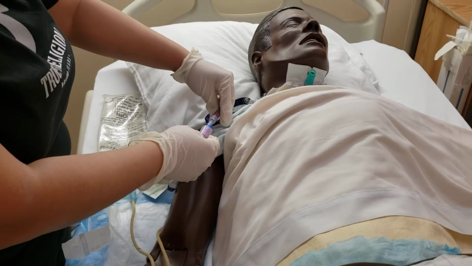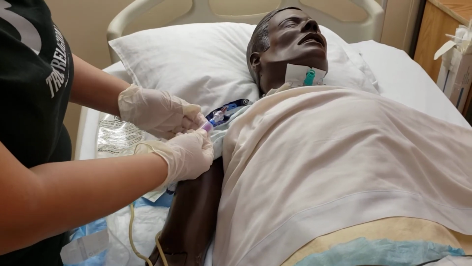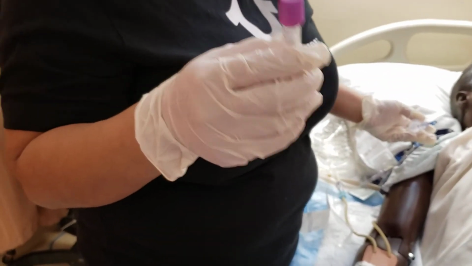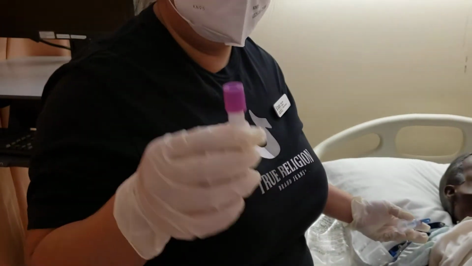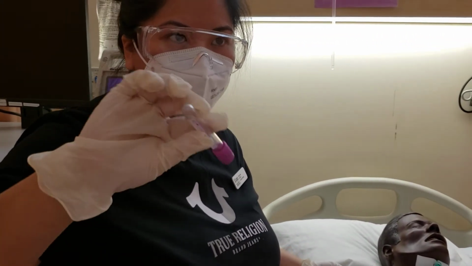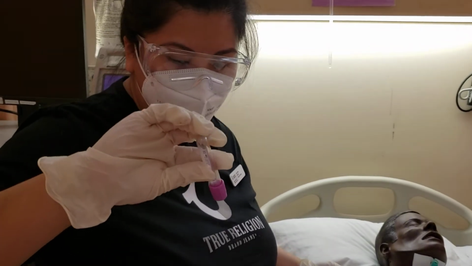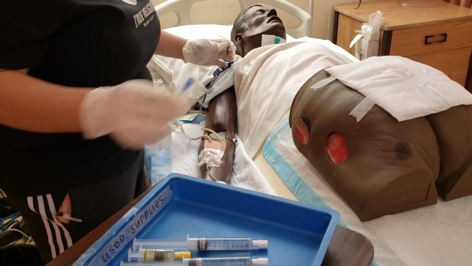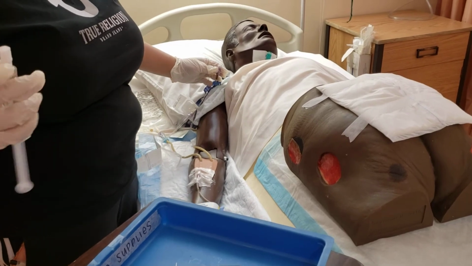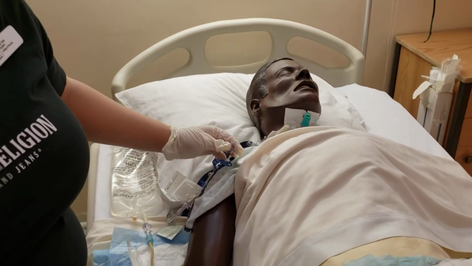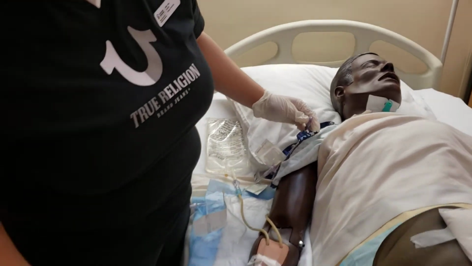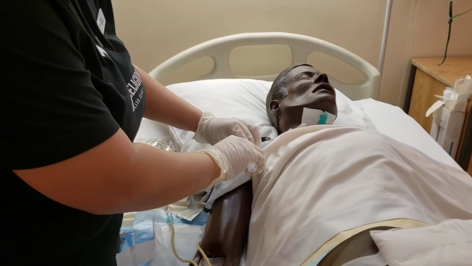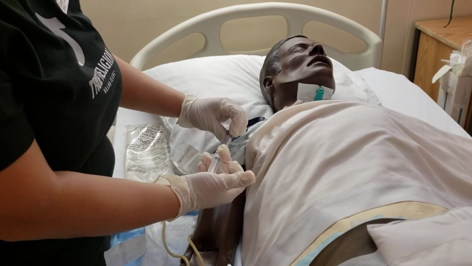I would clamp my line and remove my blood tube. And then as per the inversion guide, we need to invert it 5 to 10 times. So that's 1, 2, 3, 4, 5. And then we'll set that aside for now. We will remove our vacutainer, and then we will flush with our normal saline. We would get rid of the air bubble first. And then we'll connect that. And then instill.